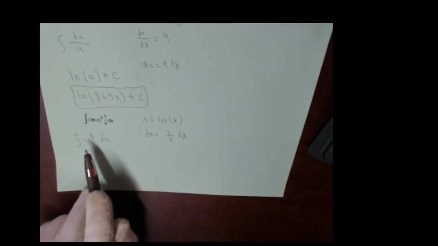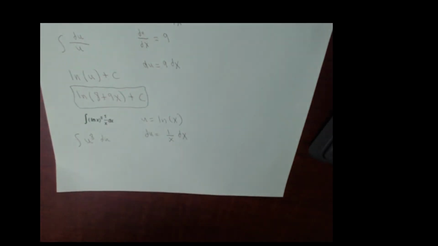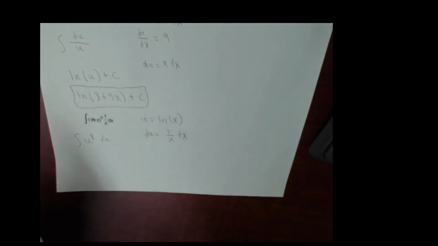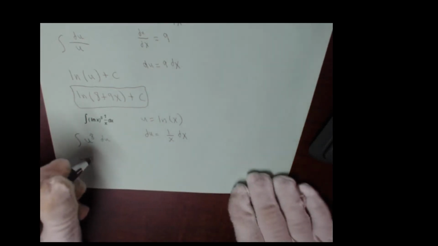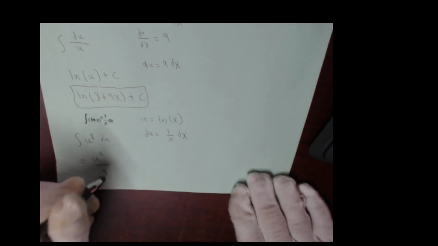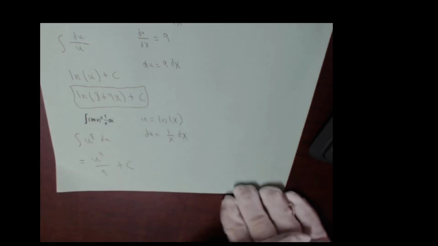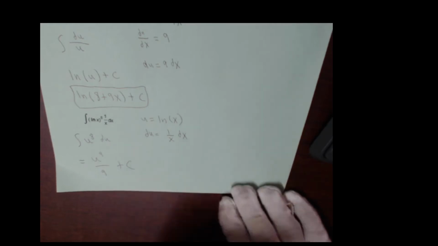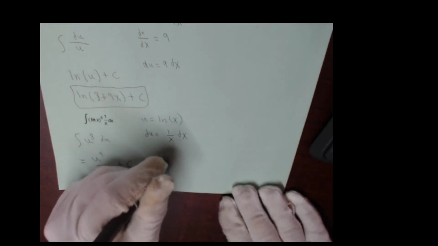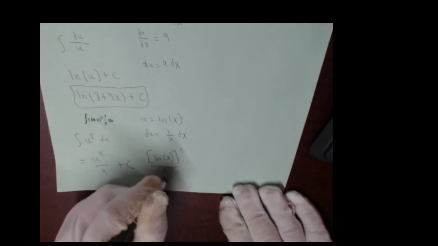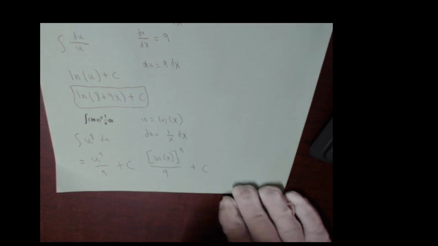In order to do the integral, the variable has to match the variable that we're taking it with respect to. That's going to equal u to the 9 over 9 plus c. Just like that. And then just remember what we let u equal. u was the natural log of x. So the final answer is the natural log of x to the 9th power divided by 9 plus c.